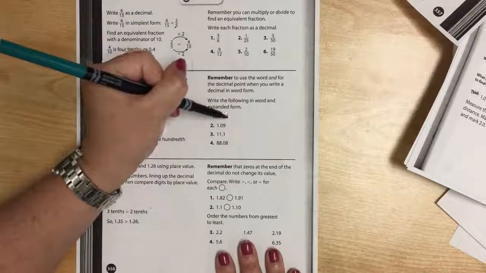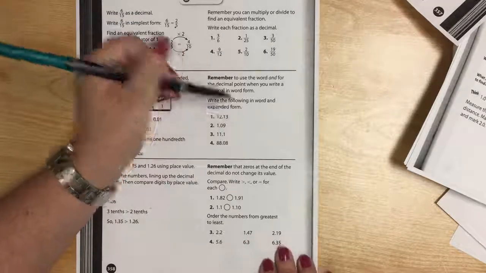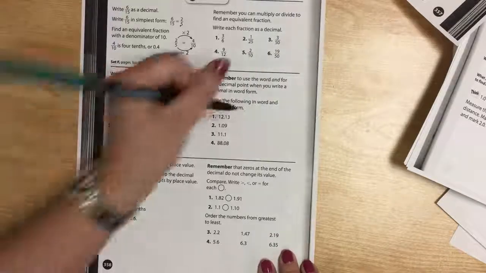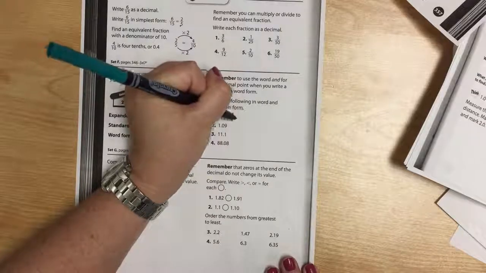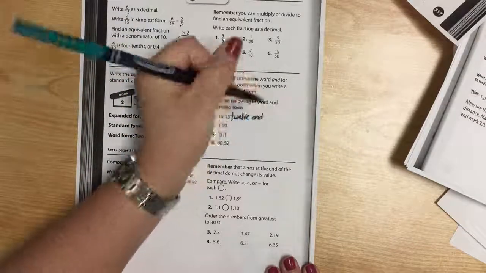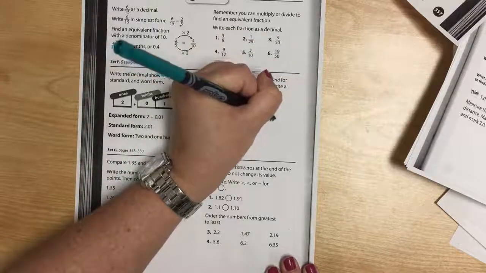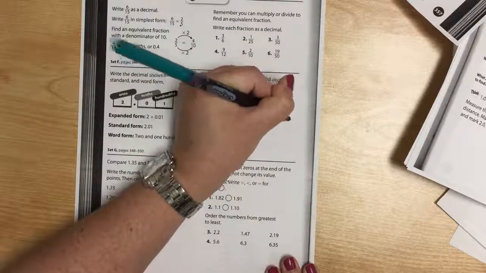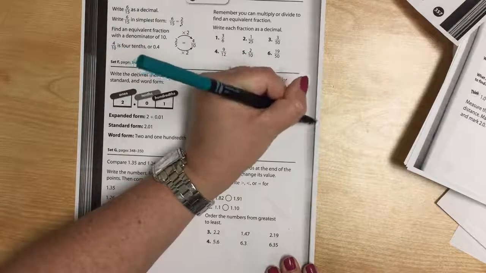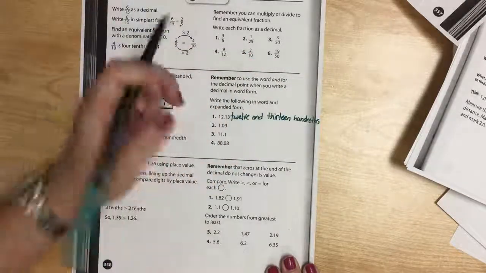So if I'm going to write this, this is 12 and 13 hundredths, right? So you would write 12 and 13 hundredths. You have to write a little small.